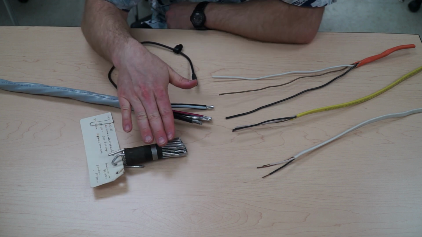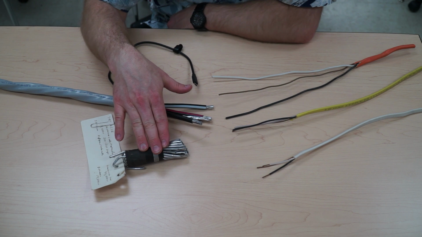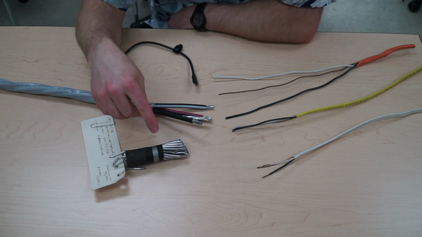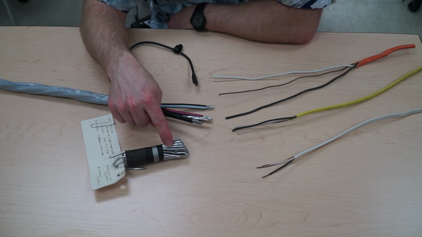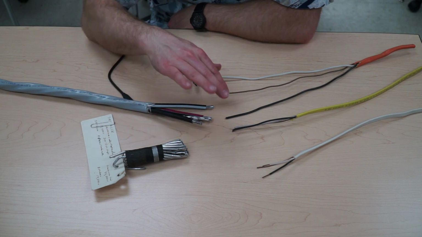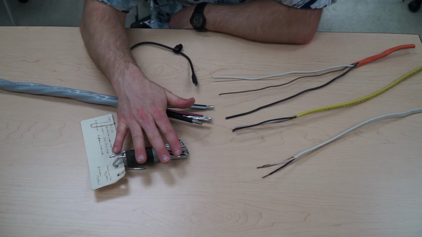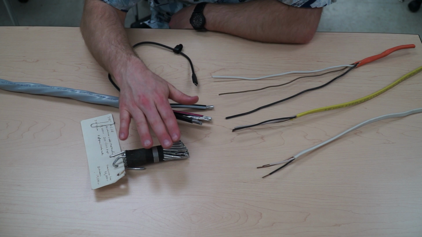Okay. Now, why would you want to use aluminum if you're a power company? One of the big reasons is aluminum's a lot lighter weight, and if you're going to string these things up between power poles, lighter weight means they're easier to deal with.